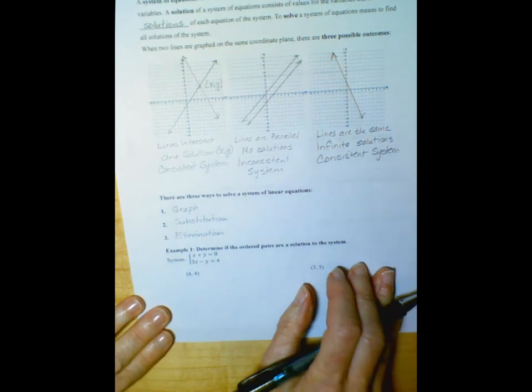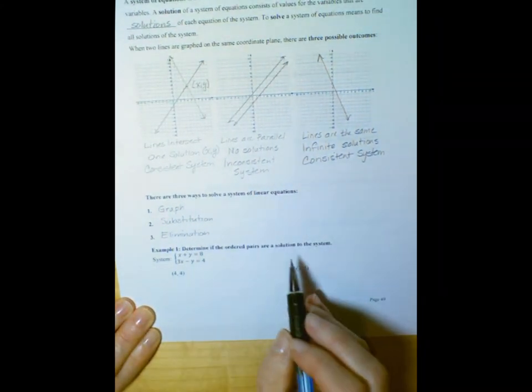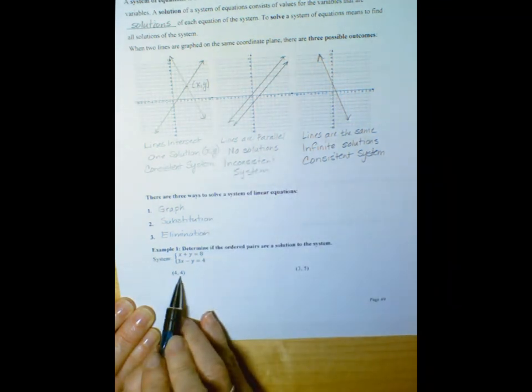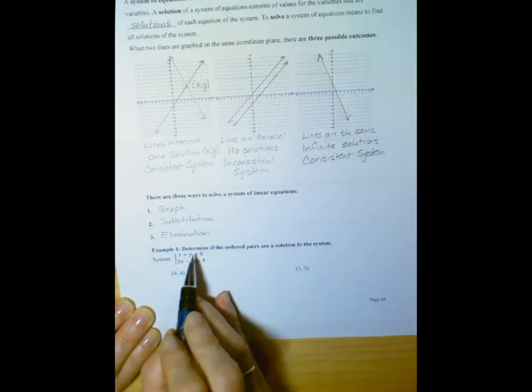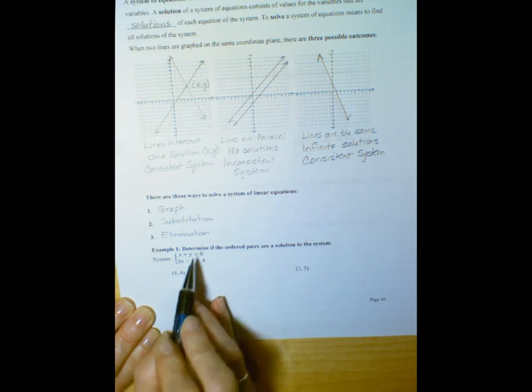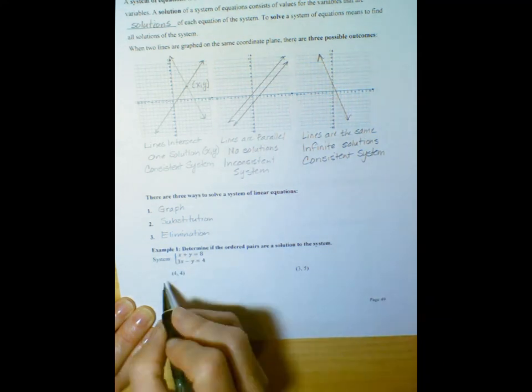That's all. Okay. So in the first example, we just want to be sure we understand what we mean by solutions of the system. So they're going to give us a first pair of points, or two points. We're going to look at the first one, and here's our system. The first question: is the point (4, 4) a solution to that system? So it has to satisfy both. So let's check it out.